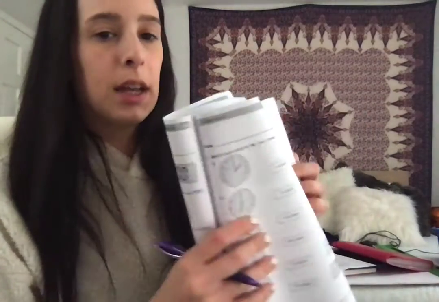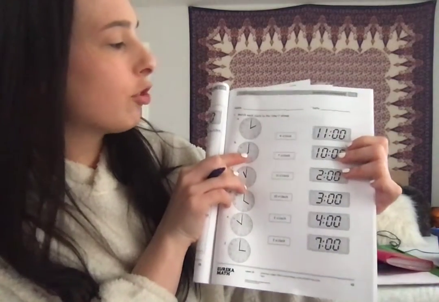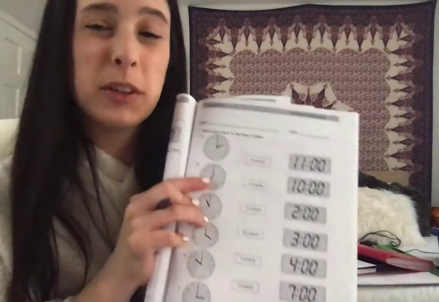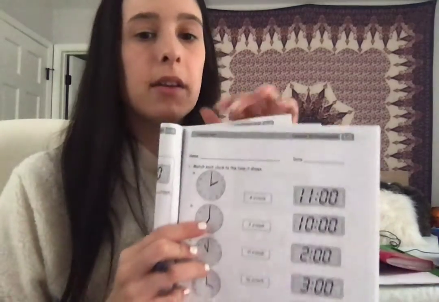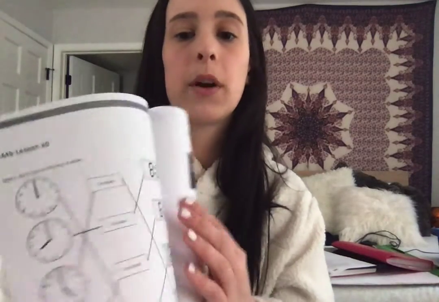For your homework page, you're going to match each clock to the time it shows, just like we did for the first problem on the problem set. And if you have any questions on that, the back helps you a little bit more.